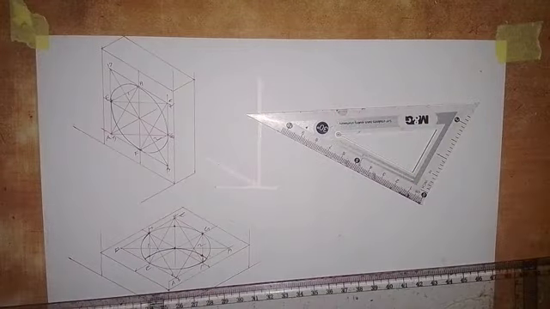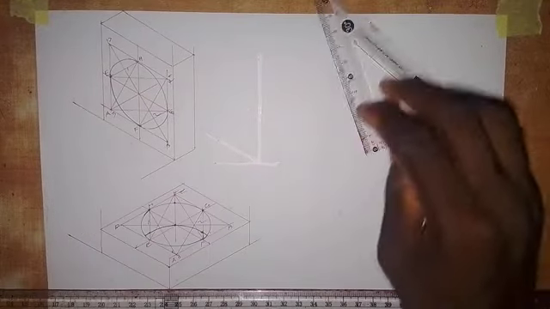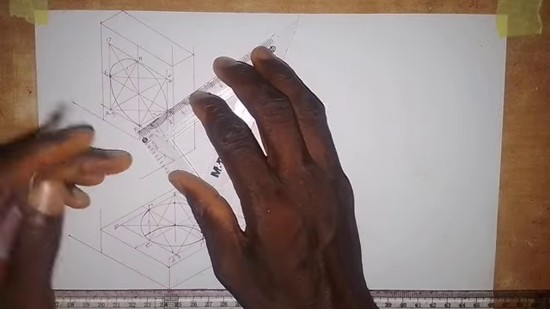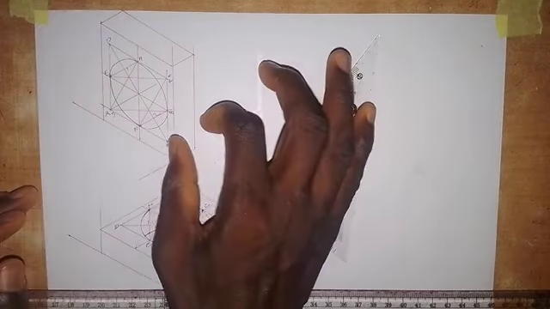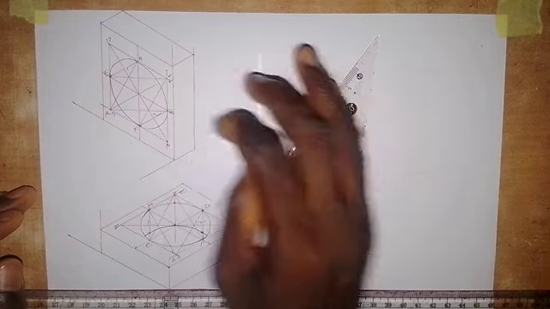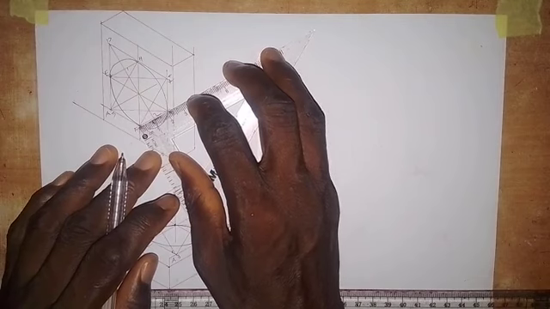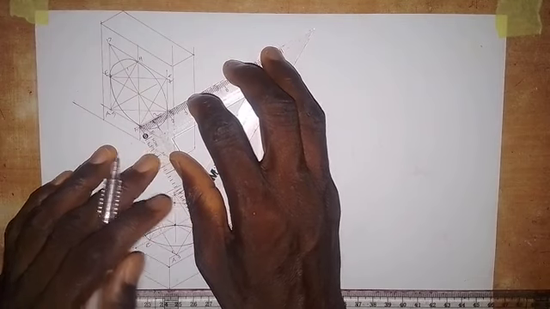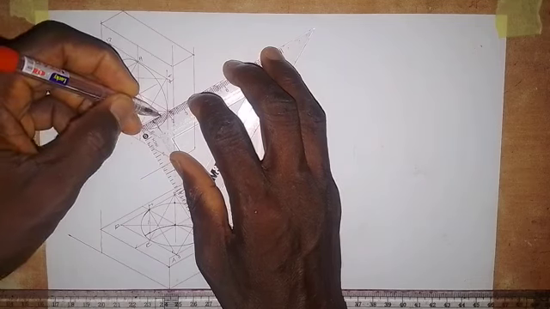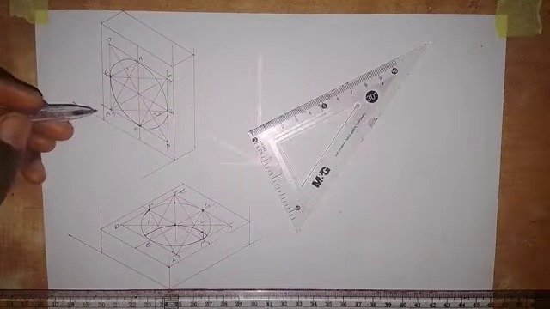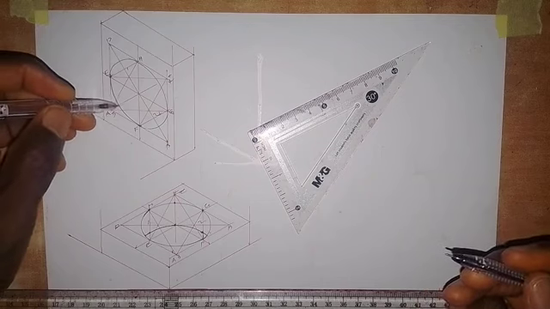The next thing we are going to do is, from this point F here, take a measurement. The thickness of the block is 15, so we take a measurement of 15 millimeters. Set your ruler like this and take 15 millimeters inwards. Then come to this point, not point A, but the point where this line touches this arc.